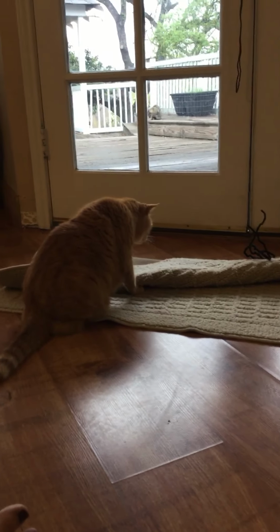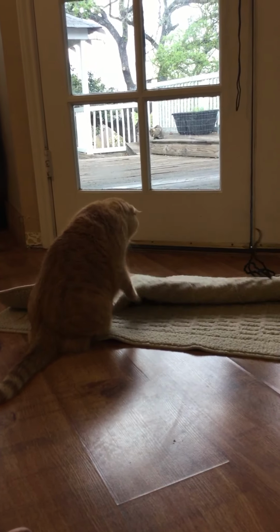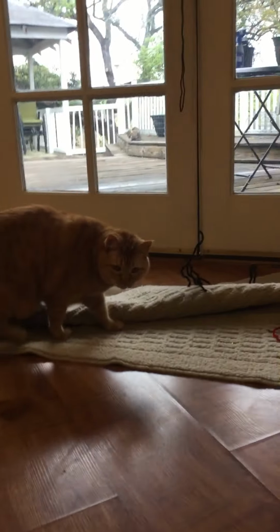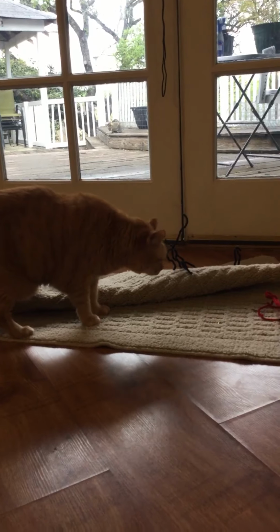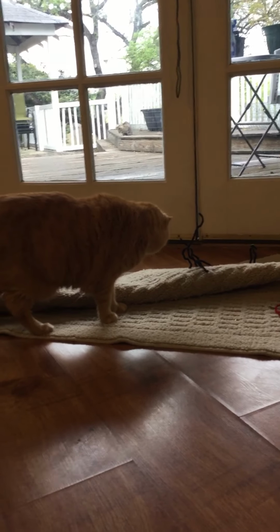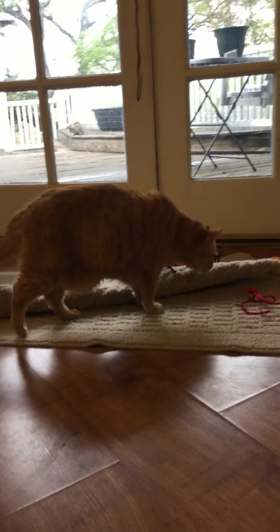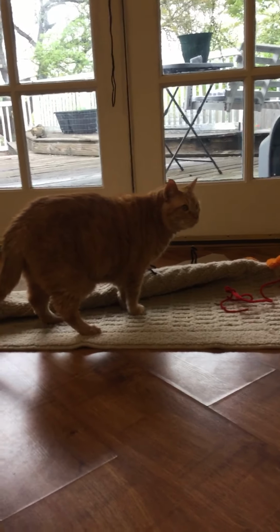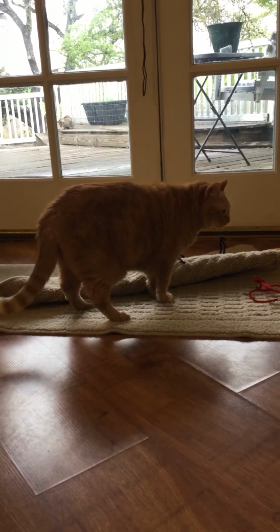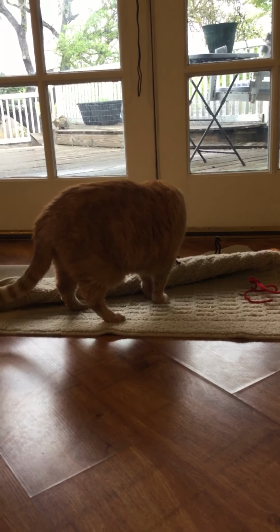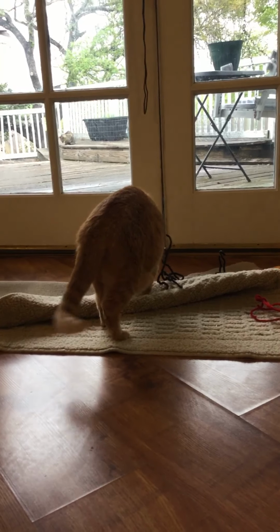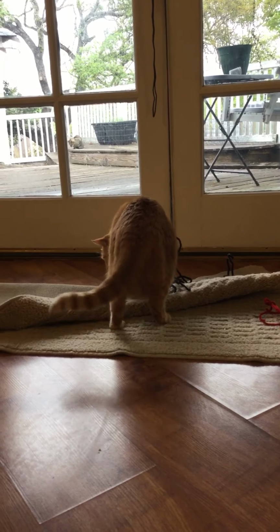Mia, what are you looking for? Are you looking for a bug? Chubby. You can see the outdoor kitty looking like a statue on the deck. Yeah, we don't want to see your rear. Okay, back to math.